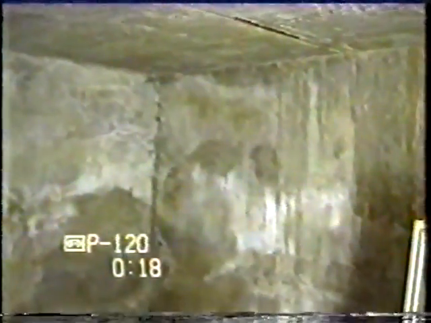Inside the wine room with some of the items that are stored in here at this time. As you can see, it's just a cement ceiling and walls and floors.